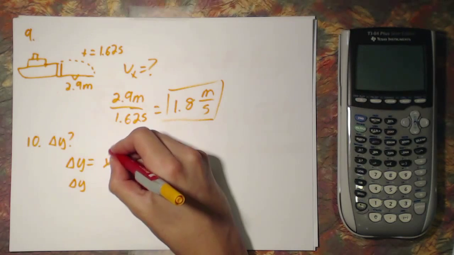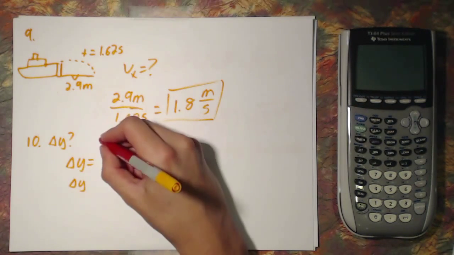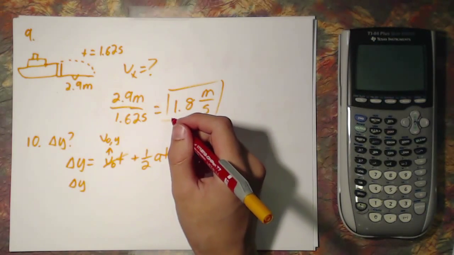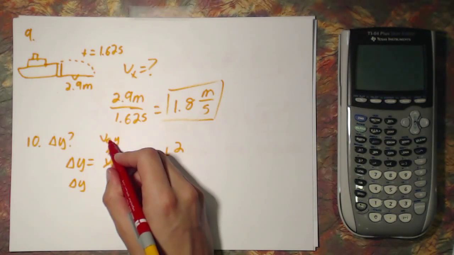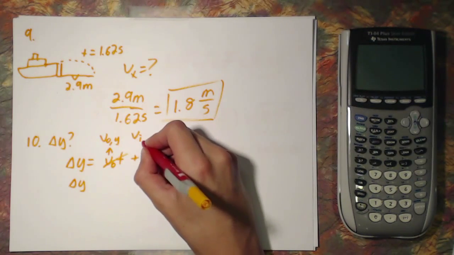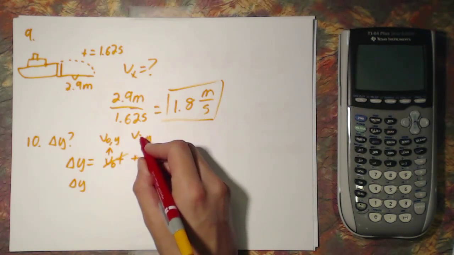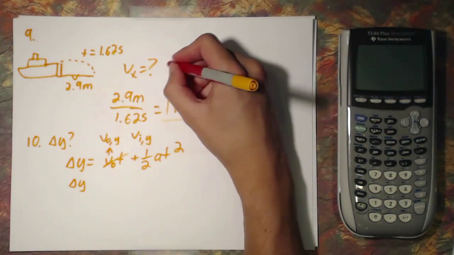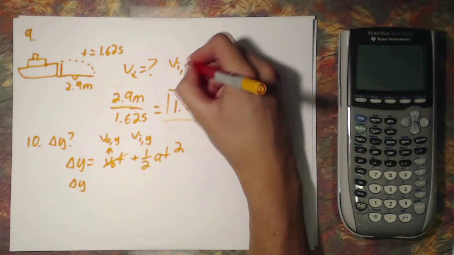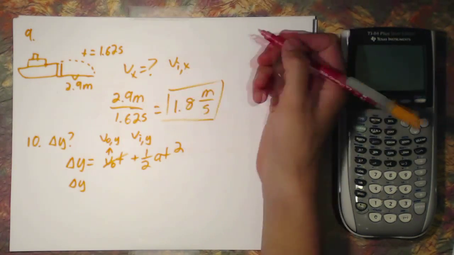Another way to write this, if it confuses you, when there's delta y, you can do v initial y, through your initial, whether it be a 0 or an I. So like you do v I y. So this is v initial in the y direction, or you could use v initial in the x direction, even though it's always constant, so that doesn't really mean much.